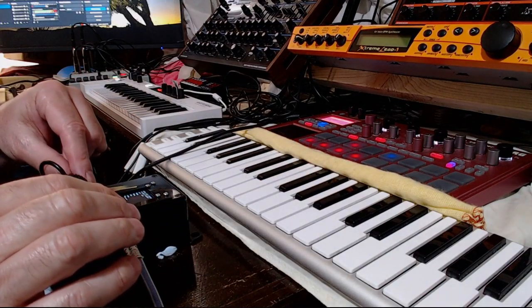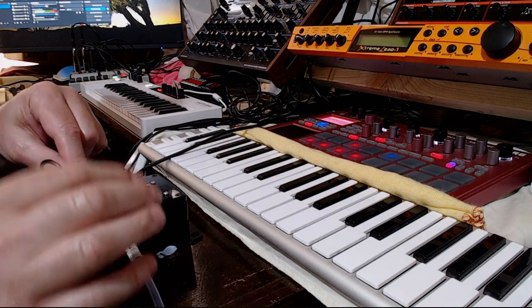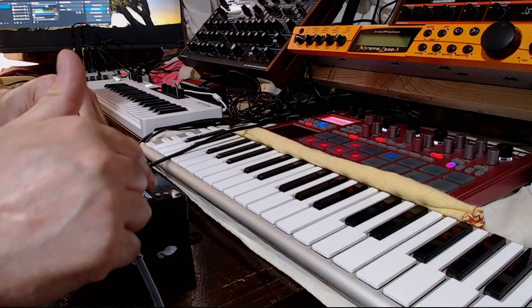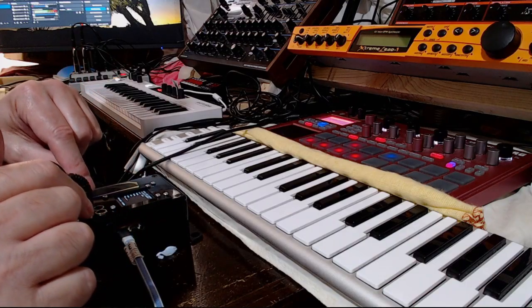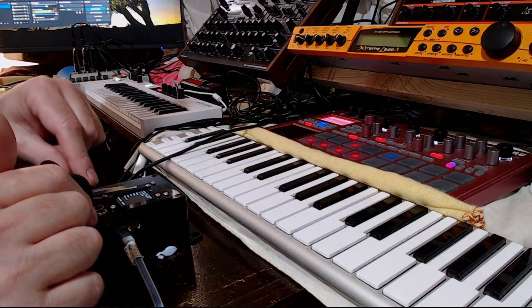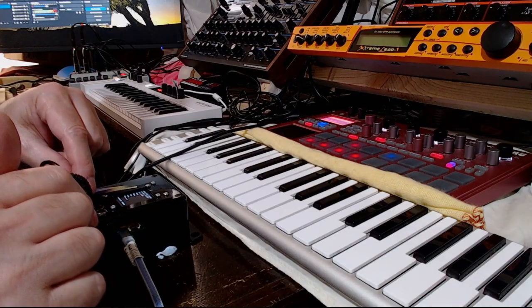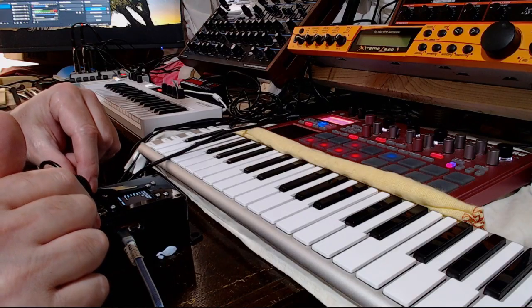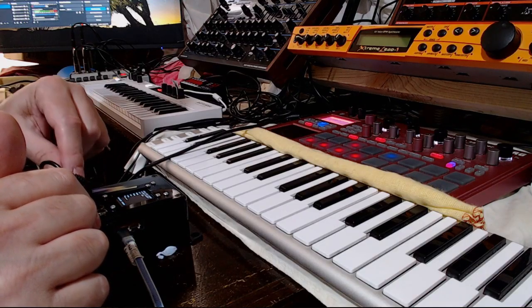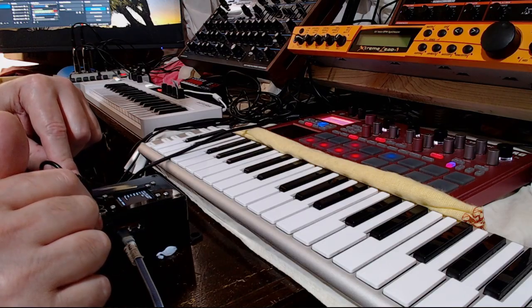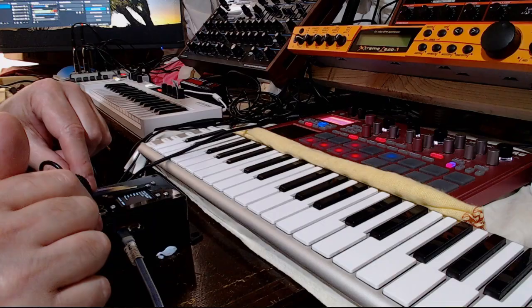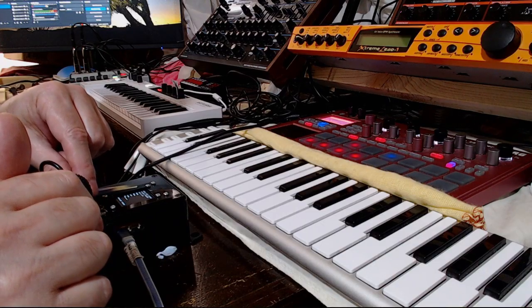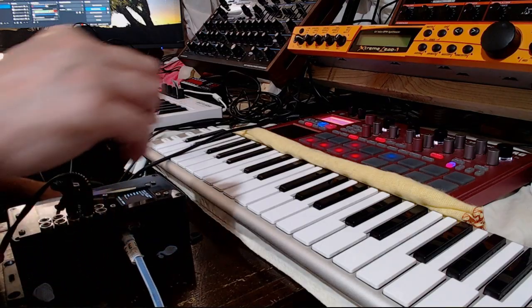So this is lead 1. I'll change it on here. Have a look at the cut-off here. So that's lead 1.